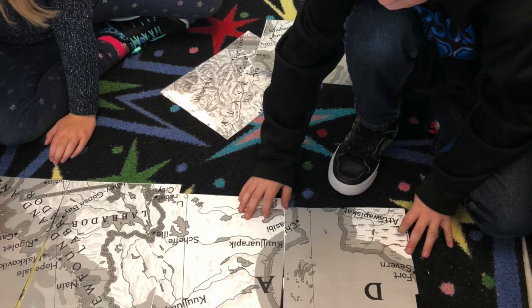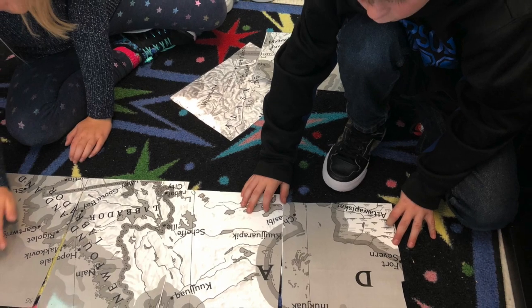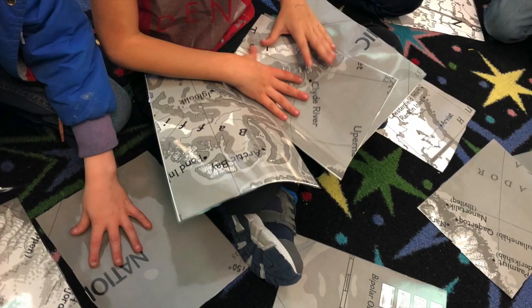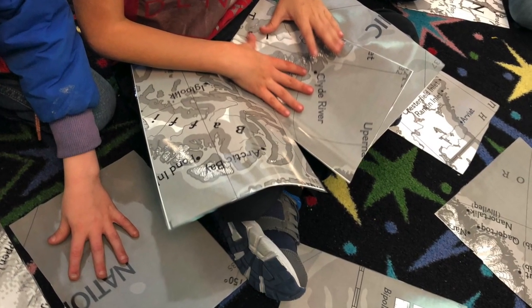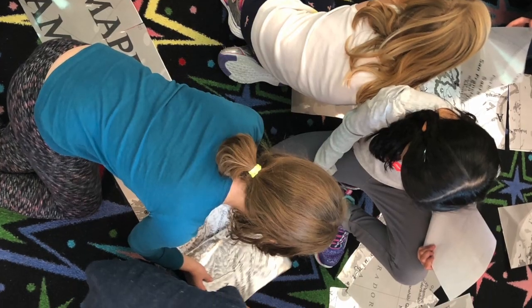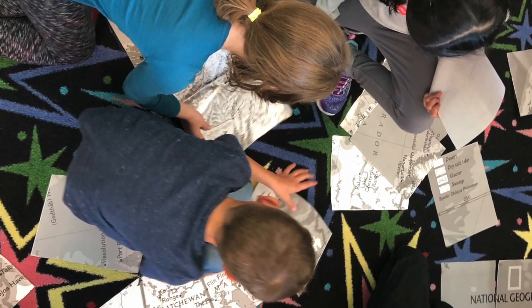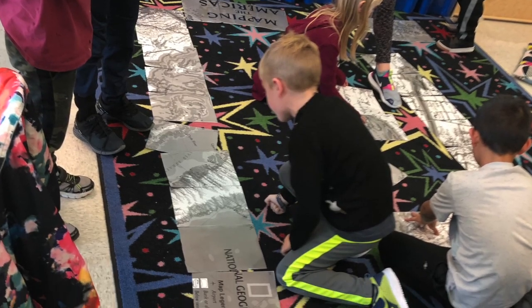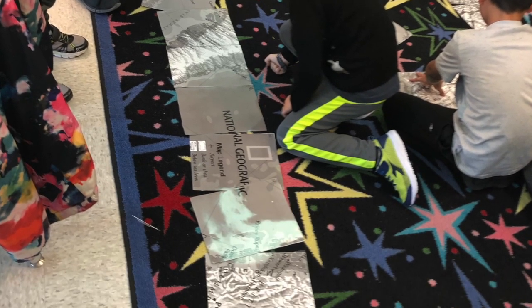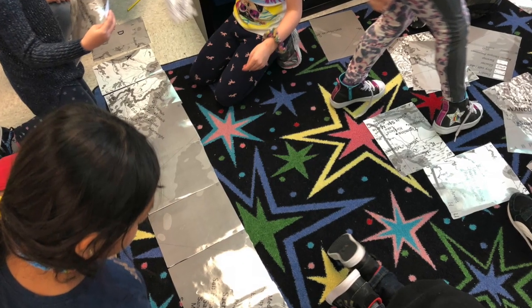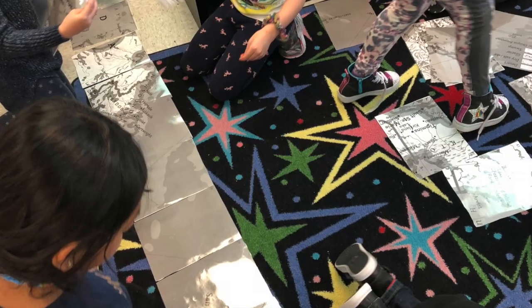For our big project, I introduced a bit of intrigue by allowing students to work on a puzzle that they had to put together. They worked in small groups and found that they were making the map of Canada. I asked them how they knew, and they said that you could see names like Calgary, Montreal, and Vancouver.